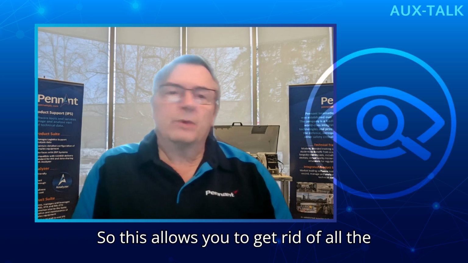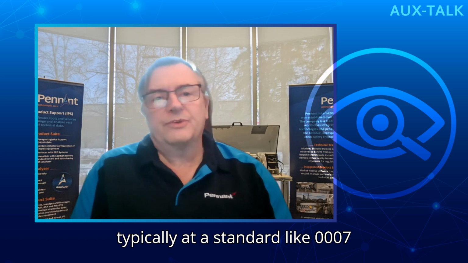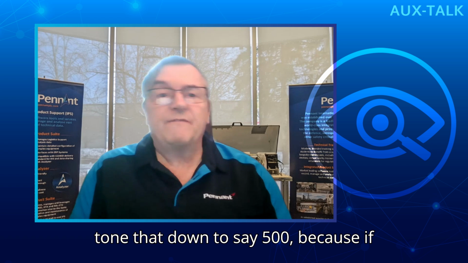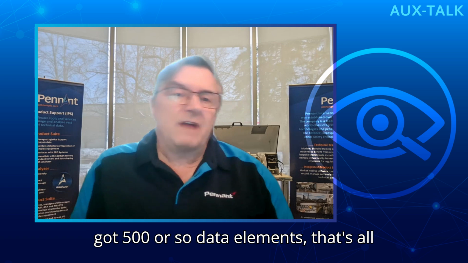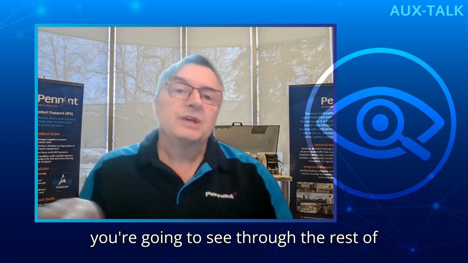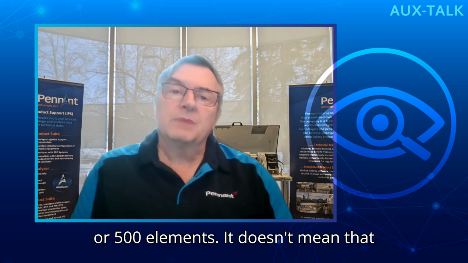So this allows you to get rid of all the spurious information. If you look typically at a standard like 0007 Bravo, it has 1,535 data elements, give or take. Now, if you can tone that down to say 500, because if it's a Navy program, you don't need the Air Force specific information. So, you've got 500 or so data elements. That's all you're going to see through the rest of the product is those 500 elements. It doesn't mean that you're going to lose information if so delivered in an LSAR. It just means for the user of the application, this is what's going to be visible to them.